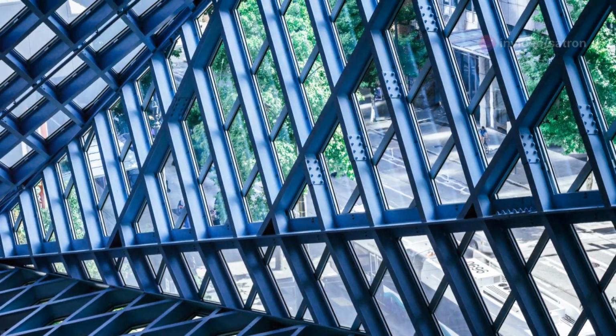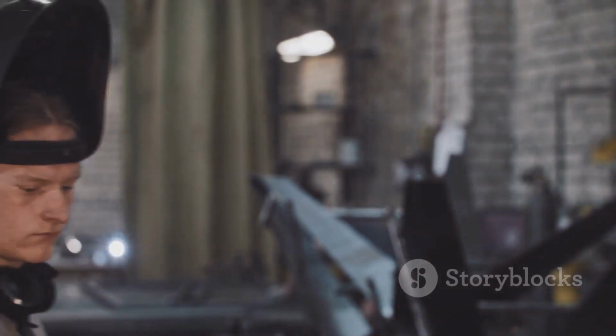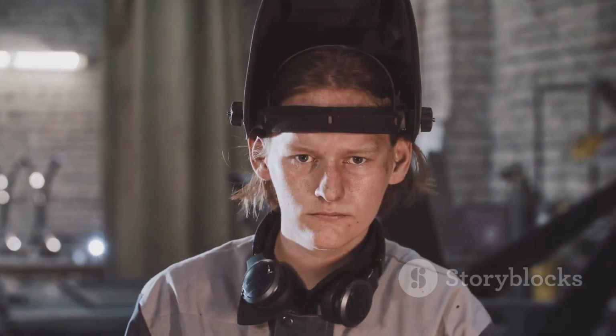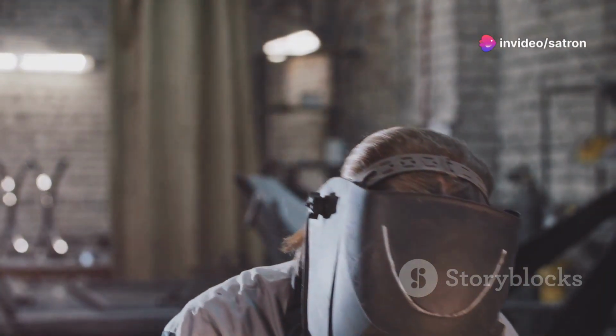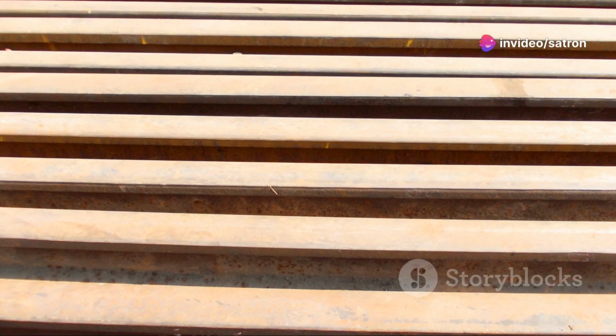Think of it like this. If you take a flat piece of steel and try to bend it, it's relatively easy to do. But if you fold that same piece of steel into an I shape, suddenly it's much more resistant to bending. That's because you've increased what we call its moment of inertia. Basically, its ability to resist bending forces.